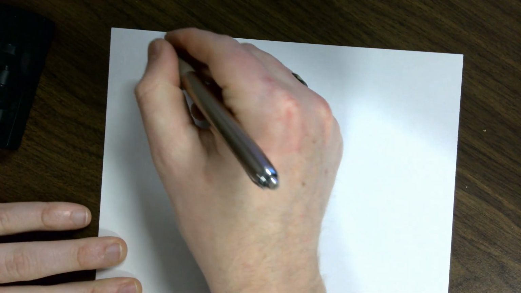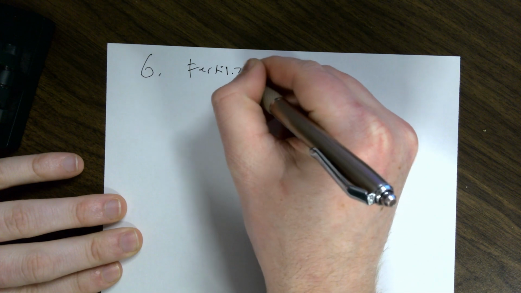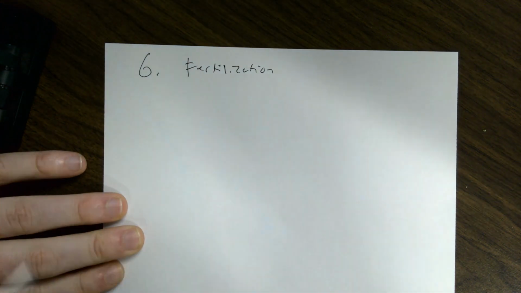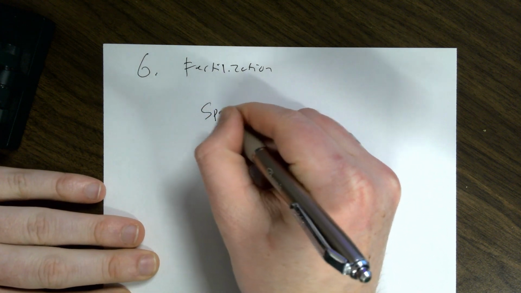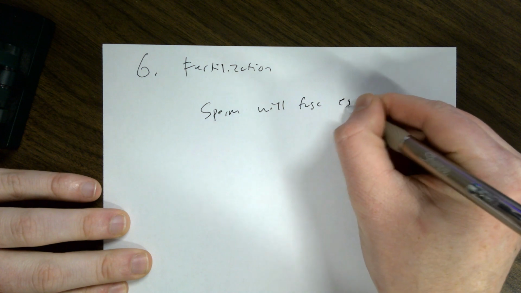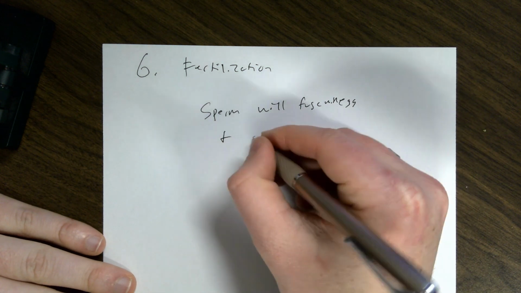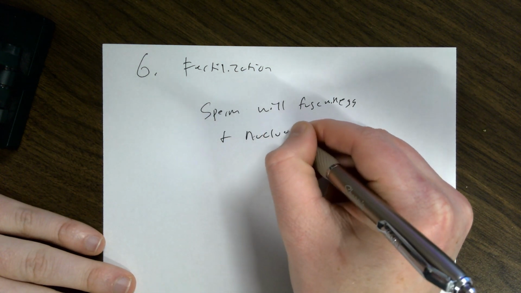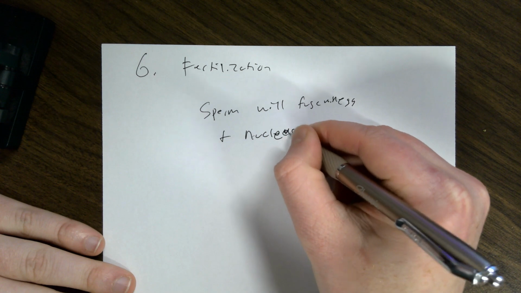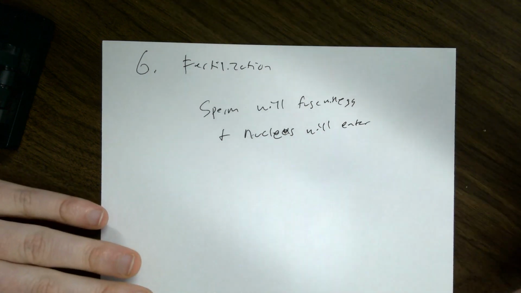Standard 6 is fertilization. And so the sperm will fuse with the egg, and the nucleus will enter, but only the nucleus.